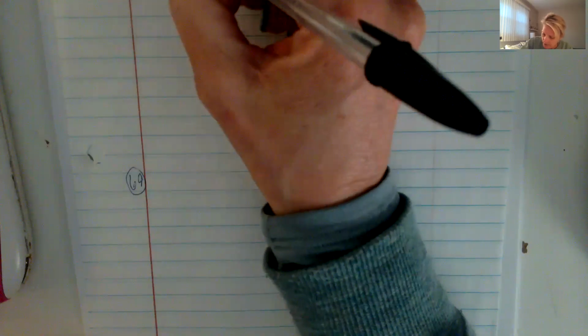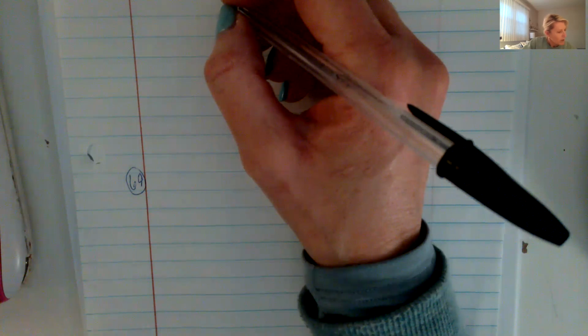A equals P e to the rt. Our initial amount in 65 is 4,000. We don't know the rate. And it says the amount in 8 years is now 6,000.